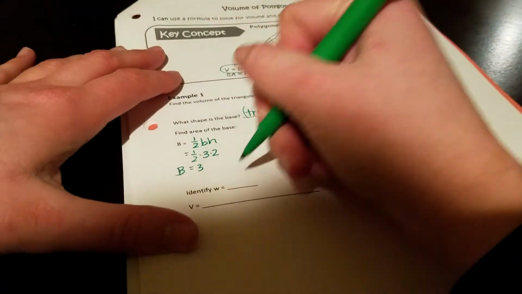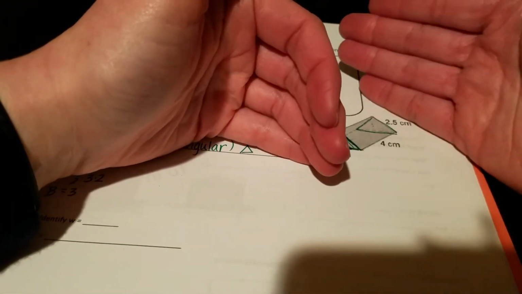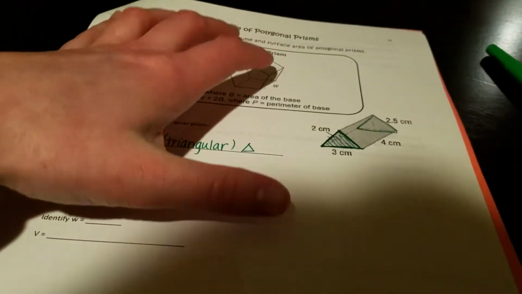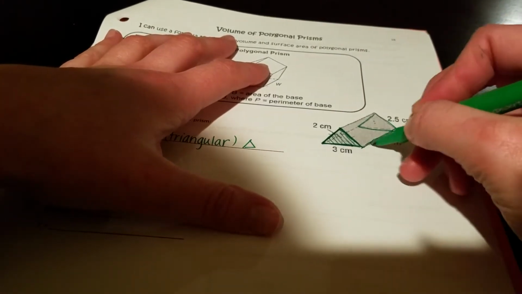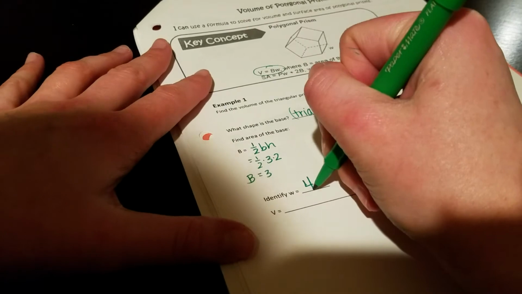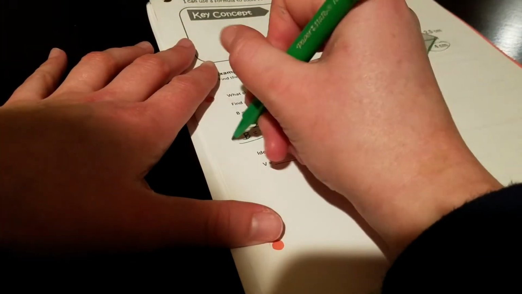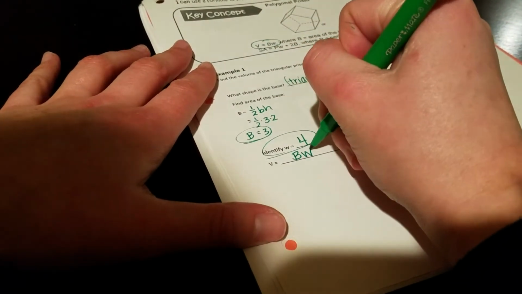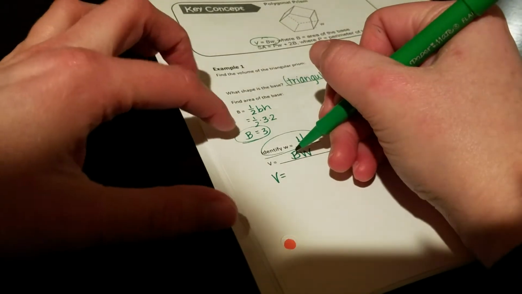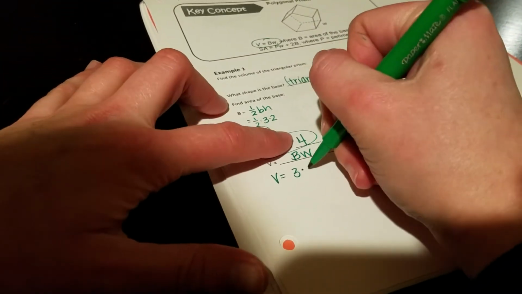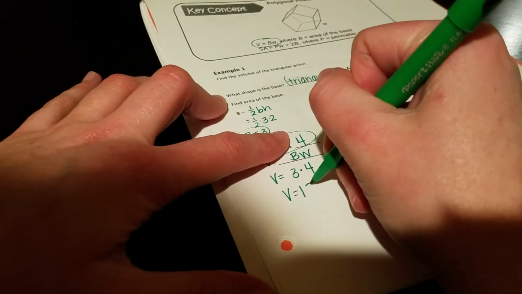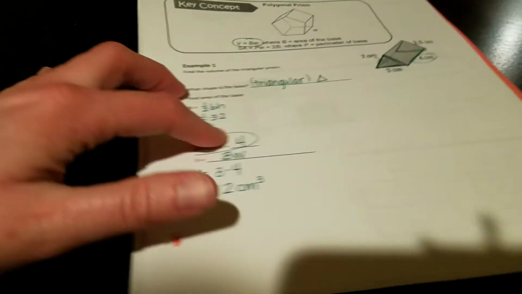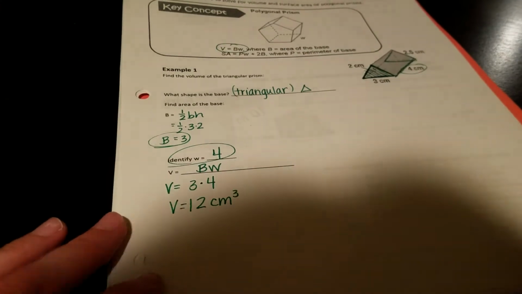We now need to figure out the w. Here's a triangle, here's a triangle. What number is actually connecting those two triangles? It's happening along here, which is this number 4. So the w is 4. We now have a number for B, and we have a number for w. So if our volume equals capital B times w, it's easier for us to plug in. B is 3 times w is 4. So the volume of this is simply 12 centimeters cubed. It's a really simple process as long as you identify your bases and follow your formulas. If you're struggling with that, then you're definitely going to struggle with these.